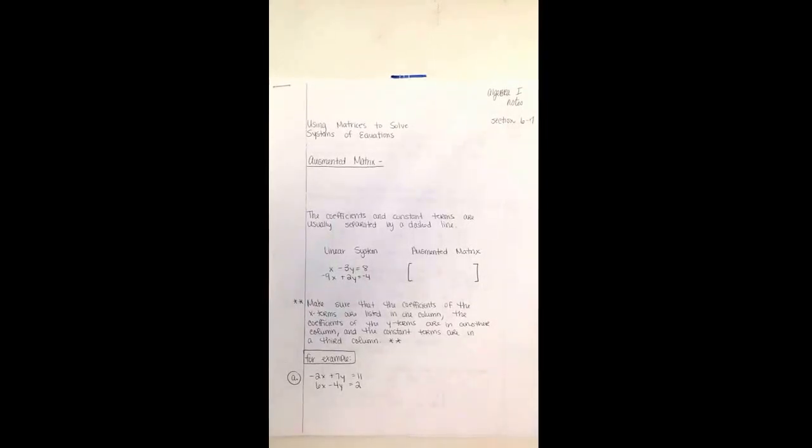Well, we can use something called an augmented matrix to solve systems of equations that might be too difficult to use elimination or substitution.